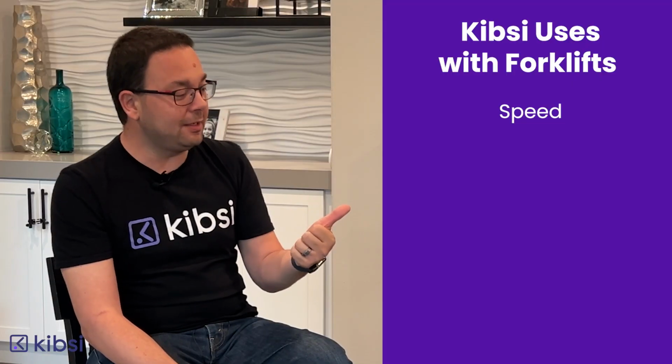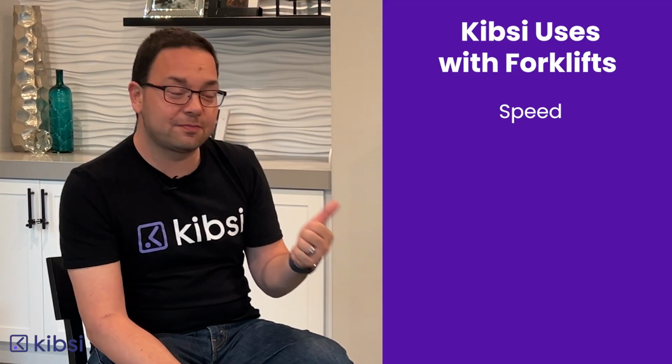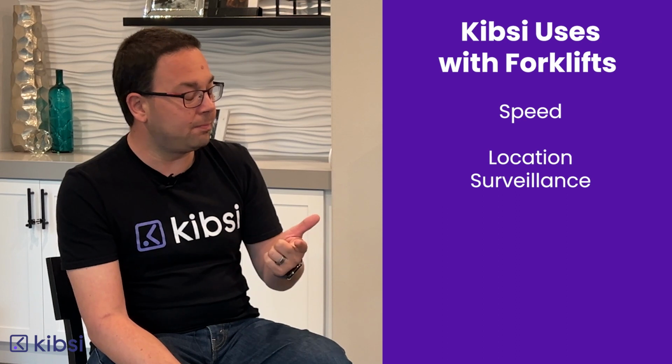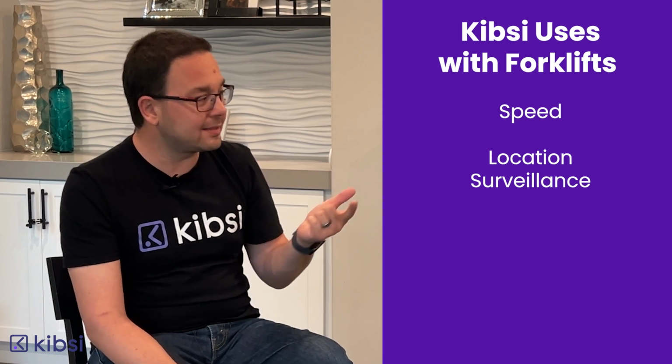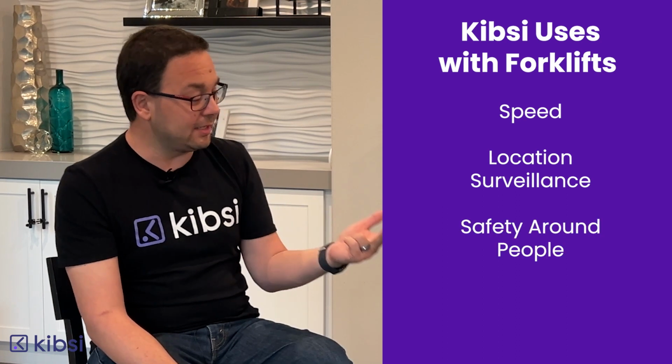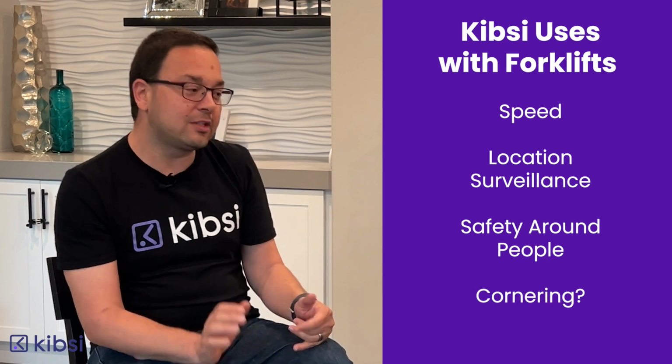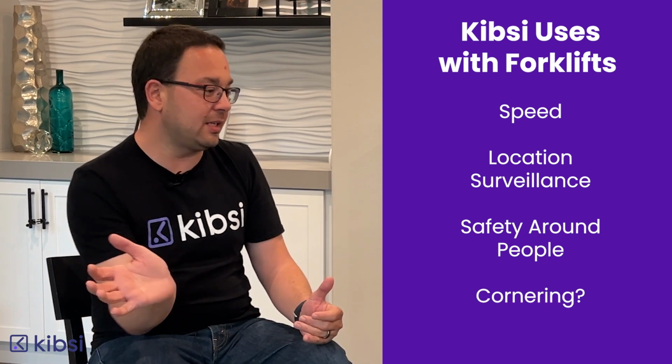All right, I'm gonna give you an easy topic, but you're gonna have to give 5. Oh God. What are 5 things you could do with forklifts with Kibsi? Oh, okay, let's try. Speed, like how fast are they going? Are they being unsafe? How close they're getting to like the building objects, the racks, like that kind of thing. How close they're getting to people. Cornering, I think, is really interesting. Do they stop before the corner? Do they fly around the corner?